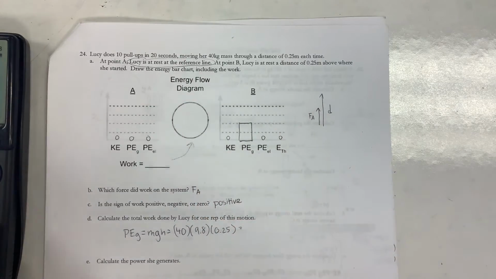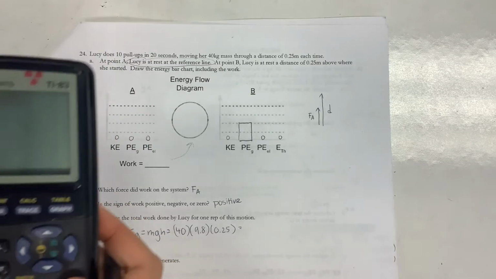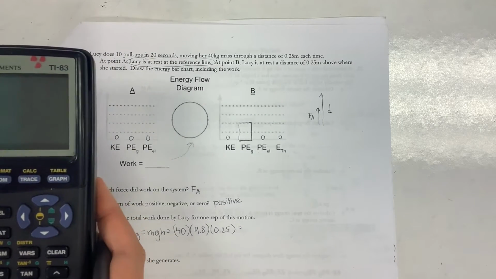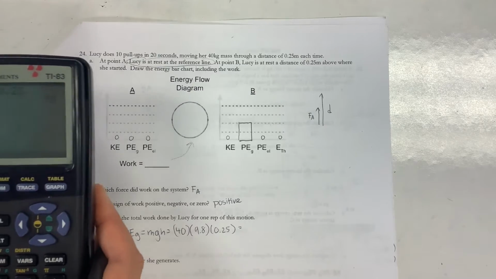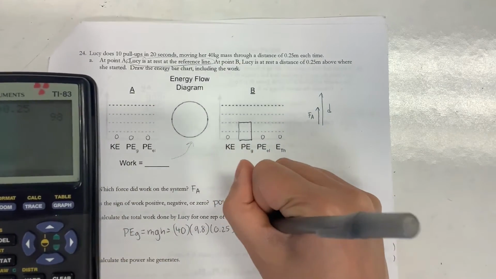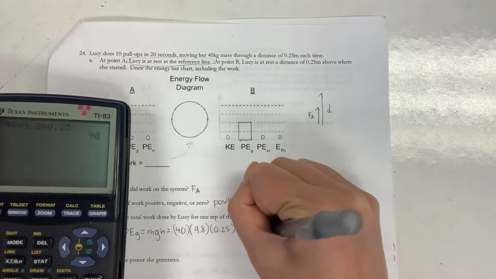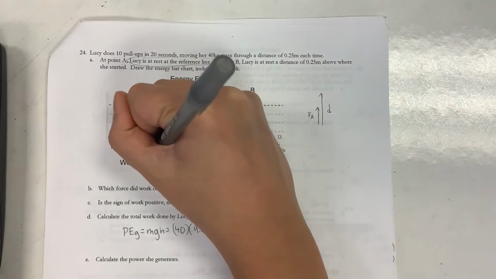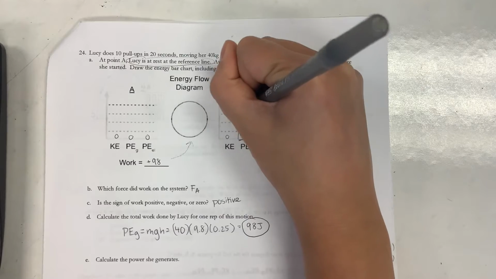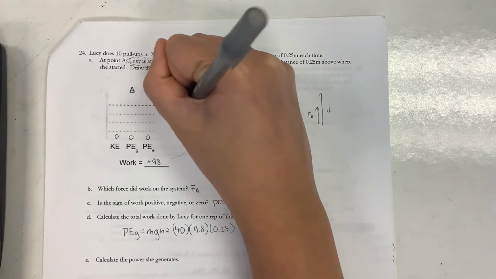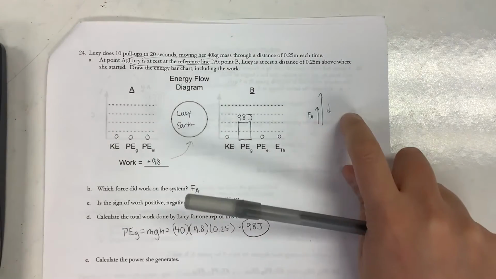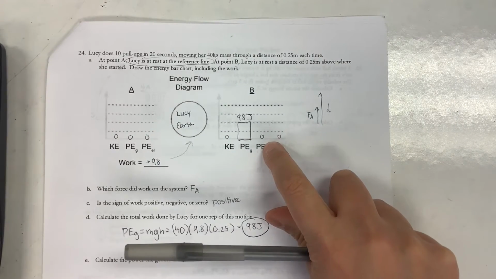So for each single pull-up that she does, 40 times 9.8 times 0.25, she does 98 joules of work. Let's put that in as positive. That adds energy to the Lucy Earth system. The applied force does positive work, so energy increases.